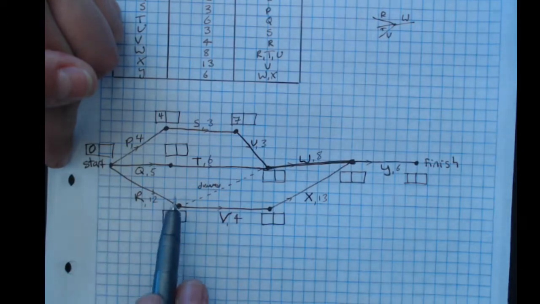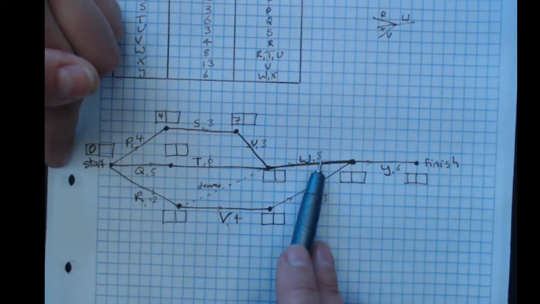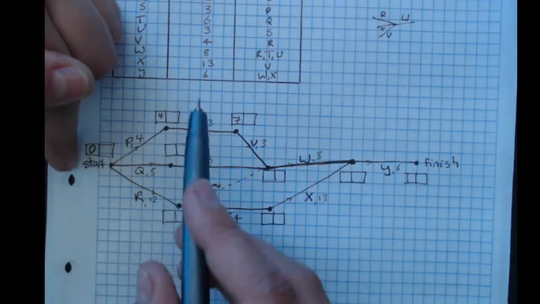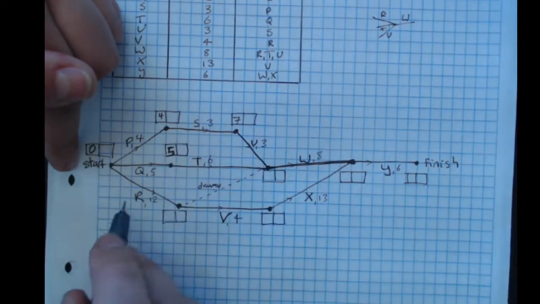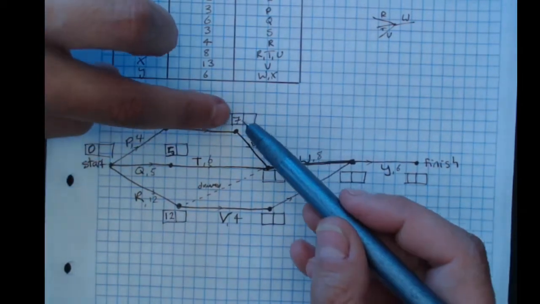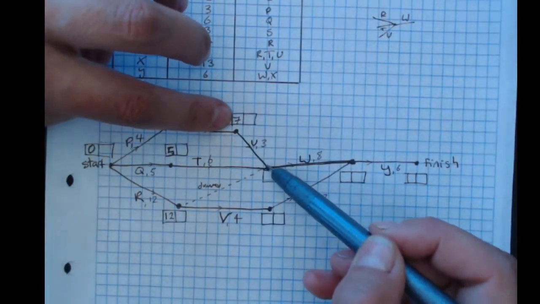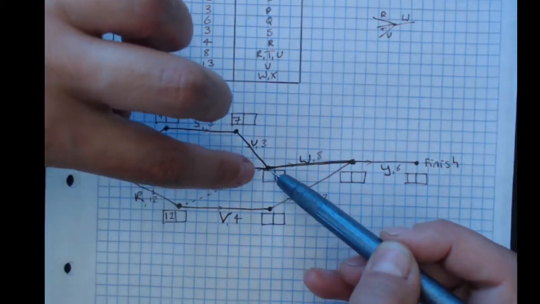So I'll have to get everything done first so I can work out which is the longest time before I can start W. So this way, 5. This way, 12. So 7 plus 3 would be 10. 5 plus 6 would be 11. 12 plus 0 would be 12.